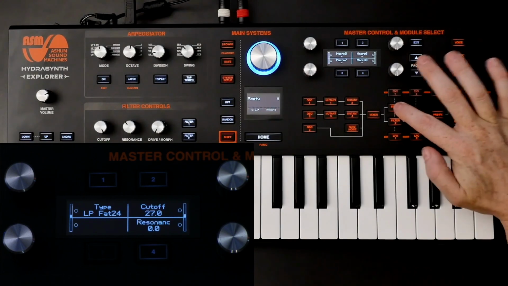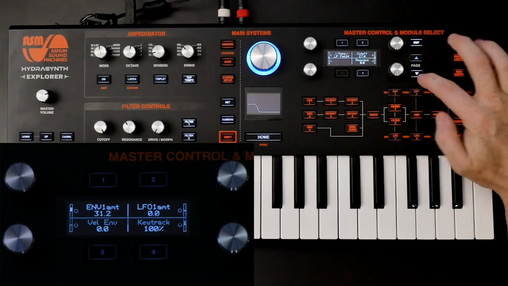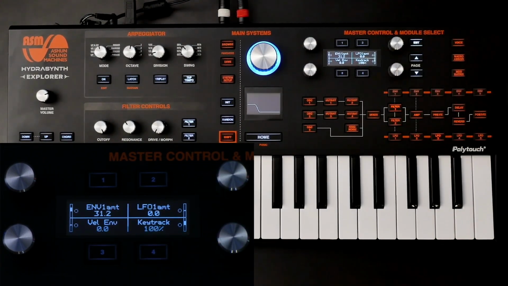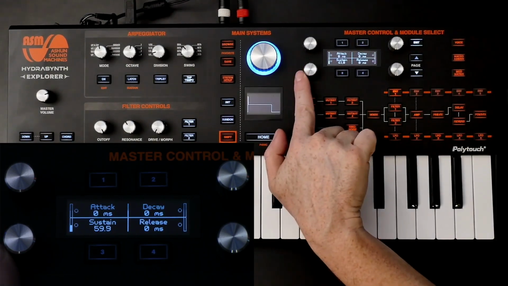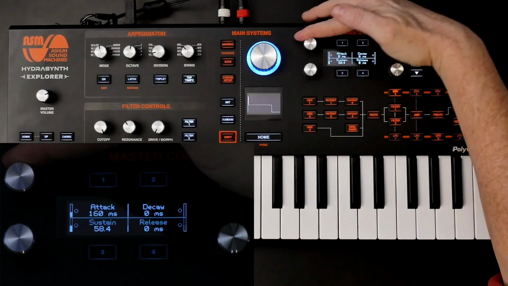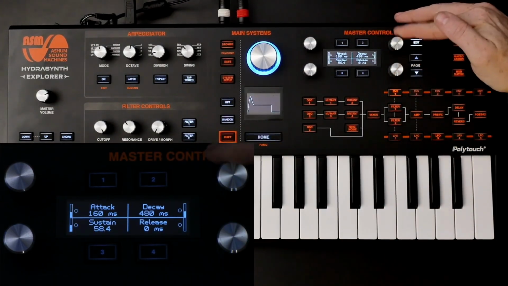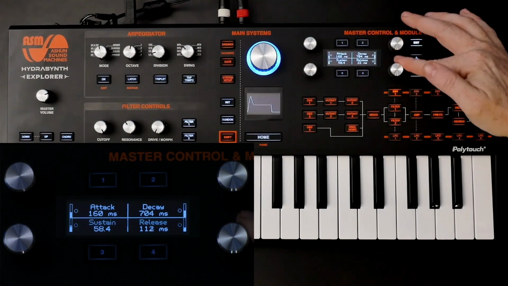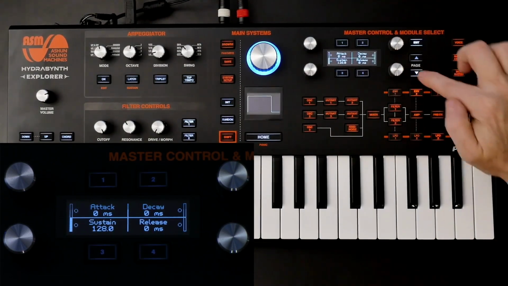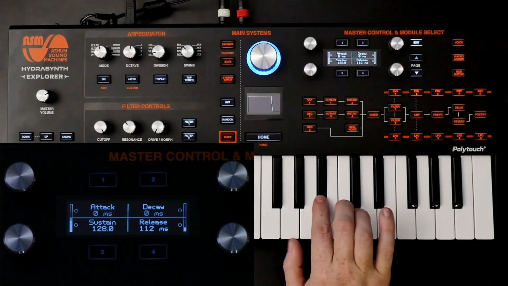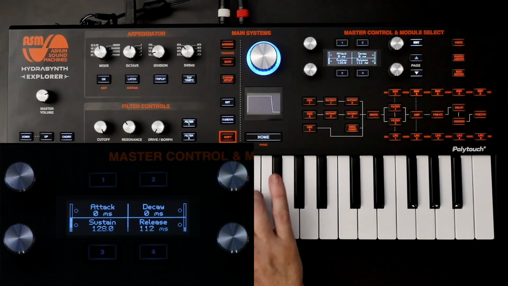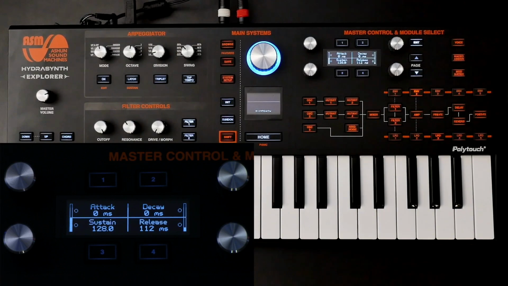Now let's go back to that filter. And remember, we have envelope 1 amount set to 31. So let's adjust our envelope a bit. I'm going to drop the sustain. I'm going to give it a little bit of attack here, a little bit of a decay, and some release. And I'm going to give envelope 2 a little bit of release. All right, now we're getting somewhere a little bit nicer.